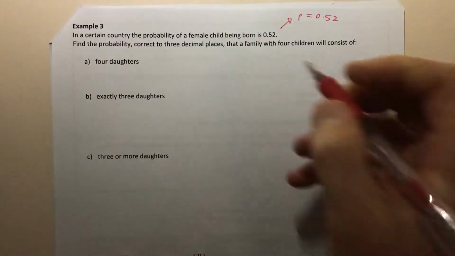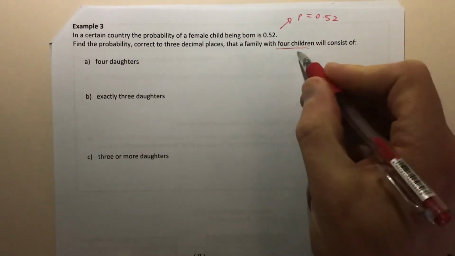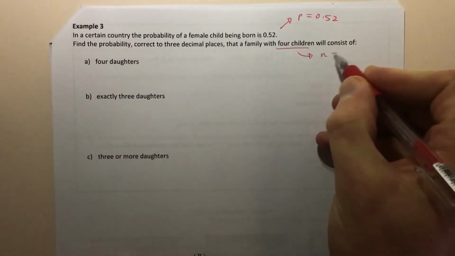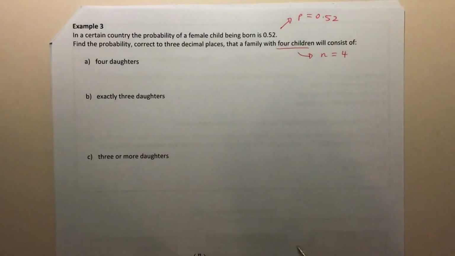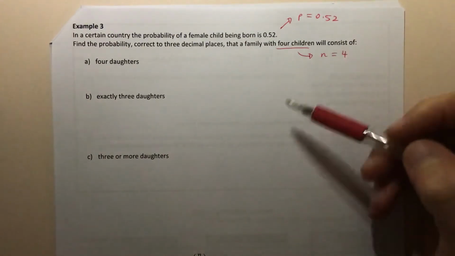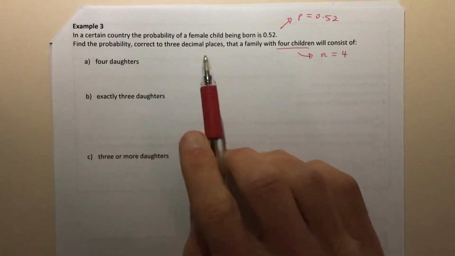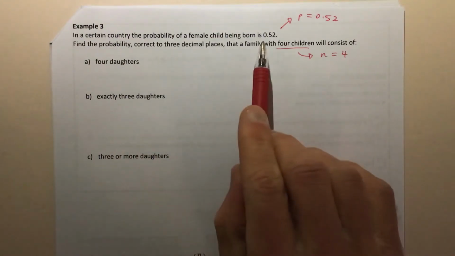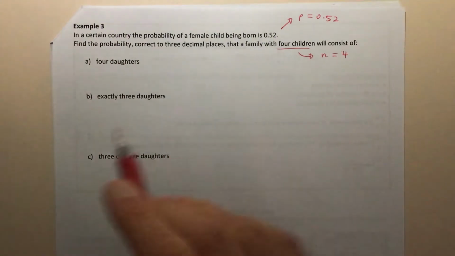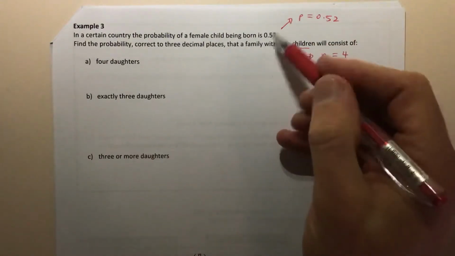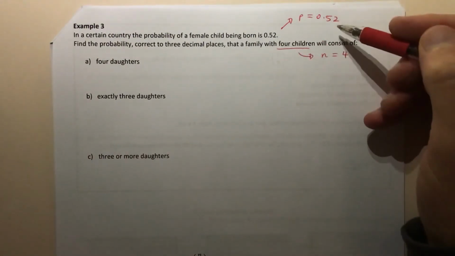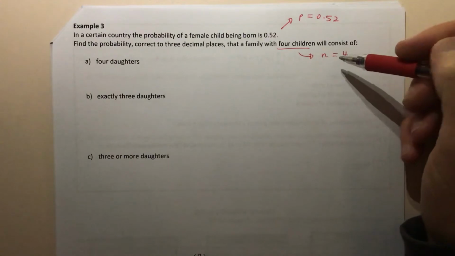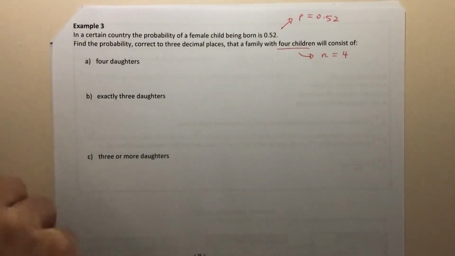And 2 is that it's a family of 4 children, so the number of trials is 4. We know this is a binomial situation because there's no indication that this probability is going to change. It's not that the first child changes the likelihood of the second child. It's just a fixed probability for each of these 4 trials.